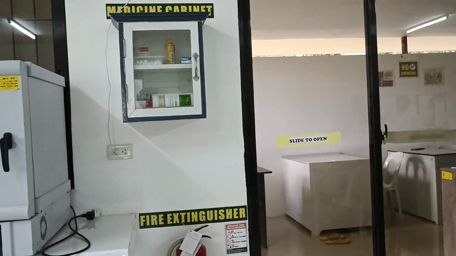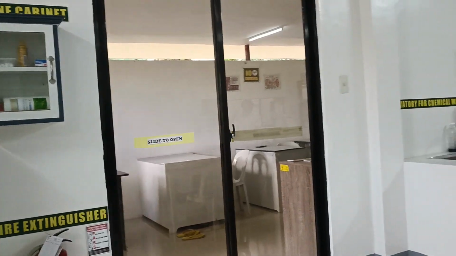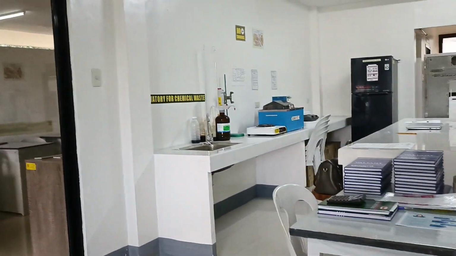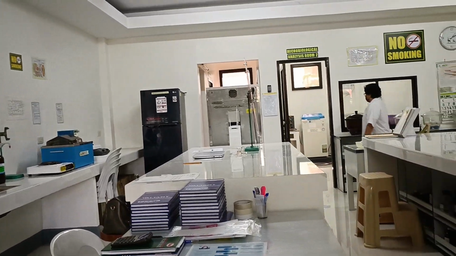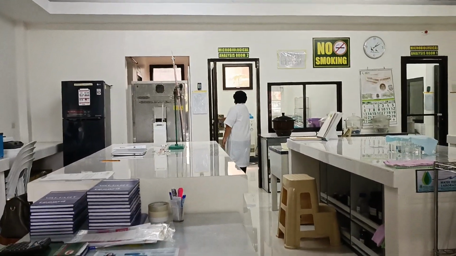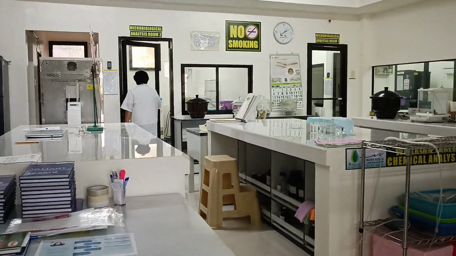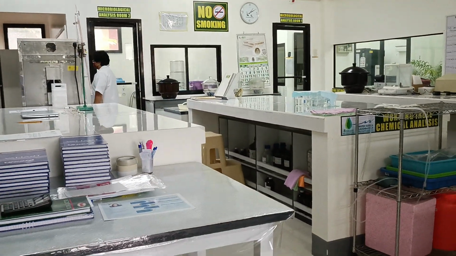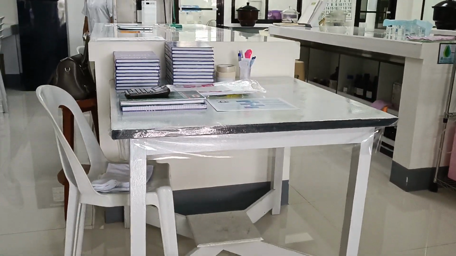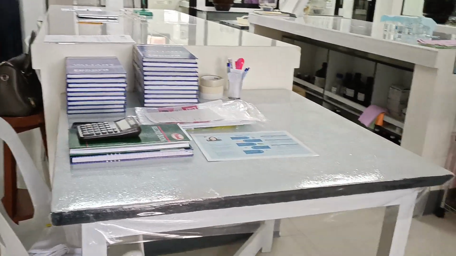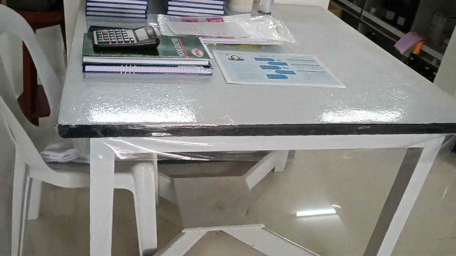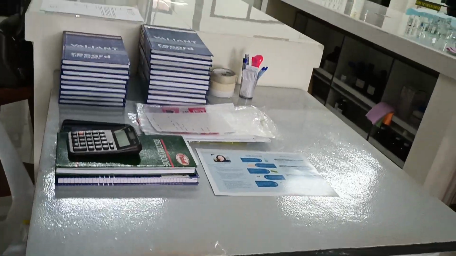Moving to the other side towards the right, we see the wet lab. This is the general view of the wet lab from this location. We pass by this small table which holds our logbooks. This is also where we do our computation.